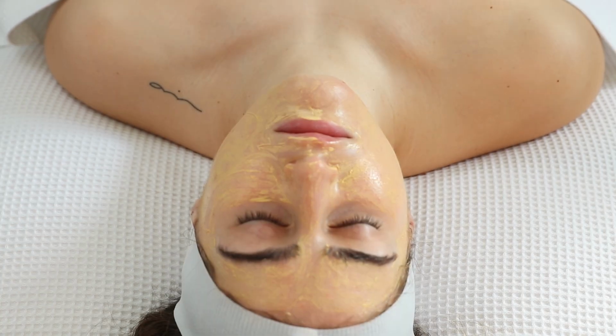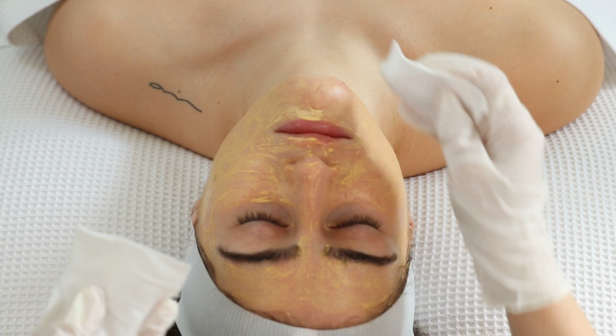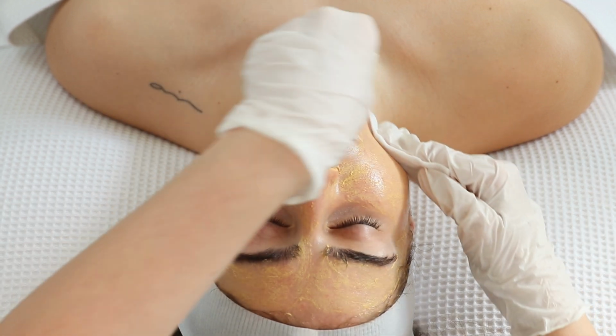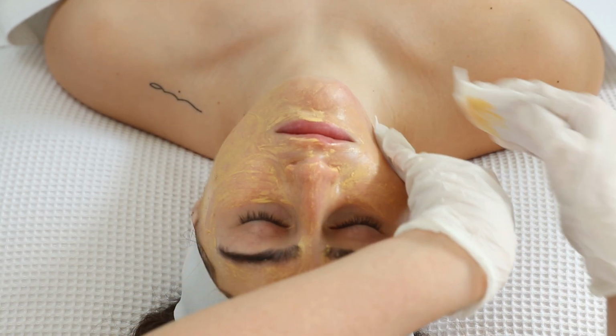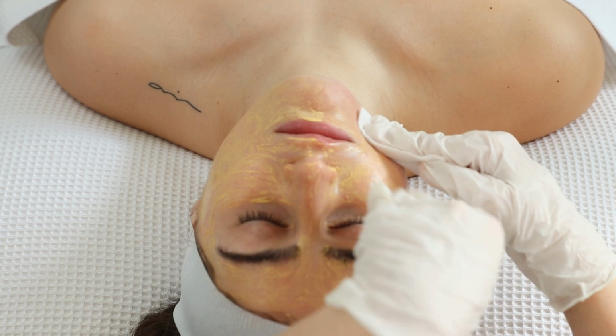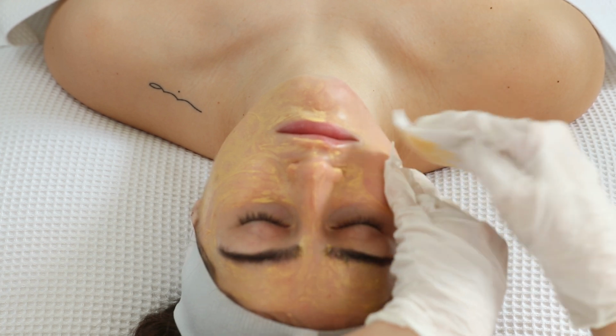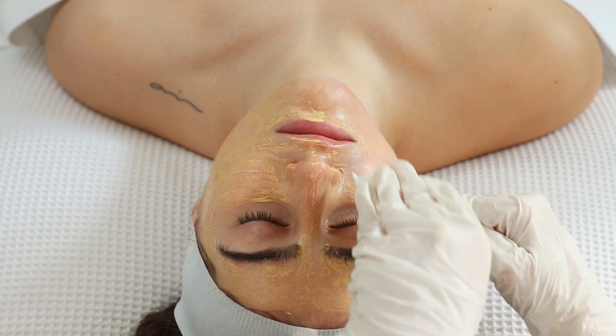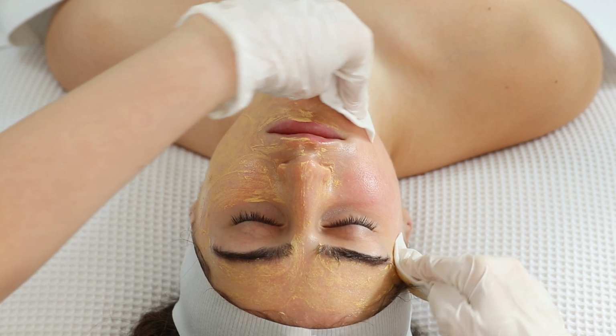To remove the mask, you need to use 2 damp gauzes. Start from the right side. One hand is gliding up and then being followed by the other. Slowly make your way up towards the cheek and then move on to the other side of the face, repeating the exact same process.